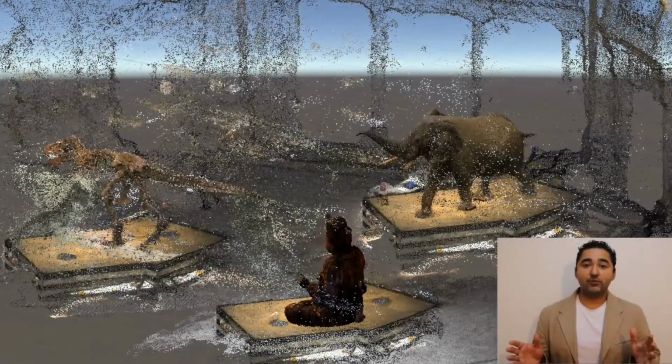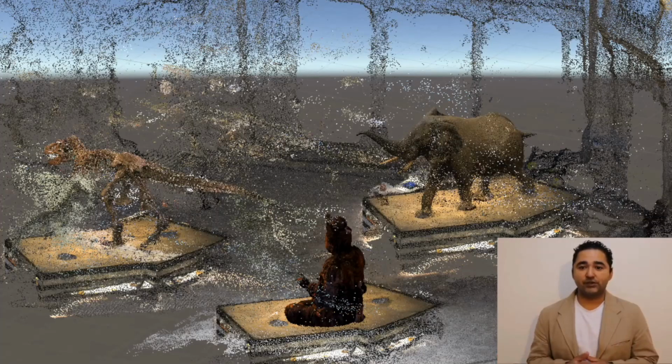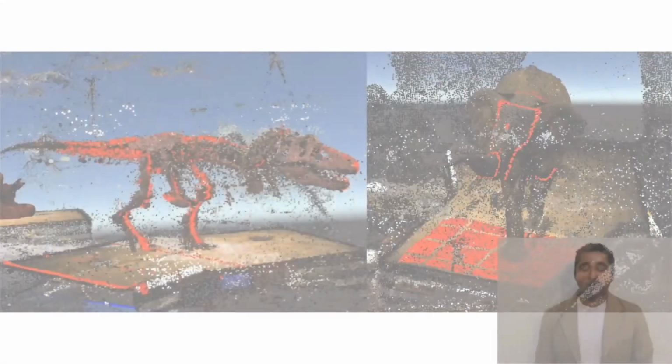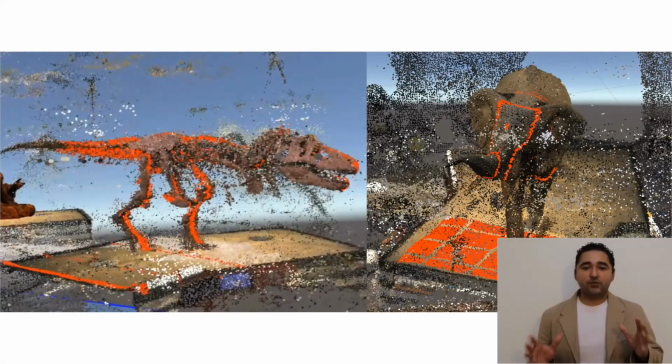We designed a dense point cloud environment for our user study. The point cloud model consisted of about 1 million points. The model shows a museum with 3 sculptures: a statue, a T-Rex, and an elephant. The statue was used just for training users. The T-Rex and the elephant were used for the main tasks. Each model has a set of target points highlighted in orange. The target points were distributed in geometric patterns.